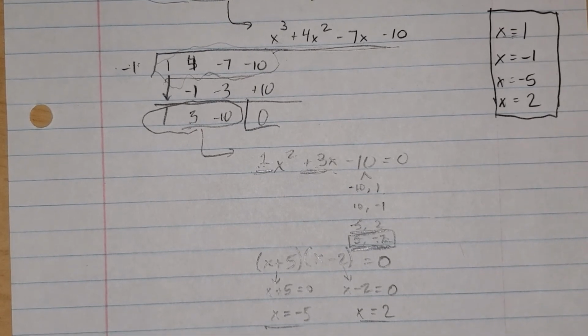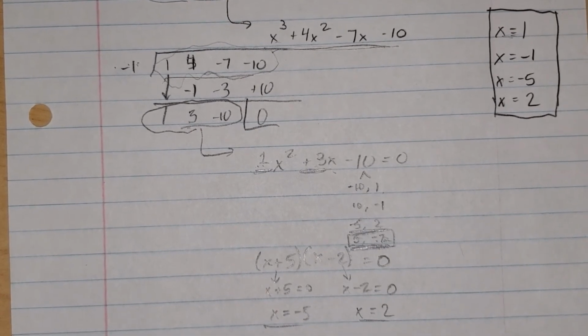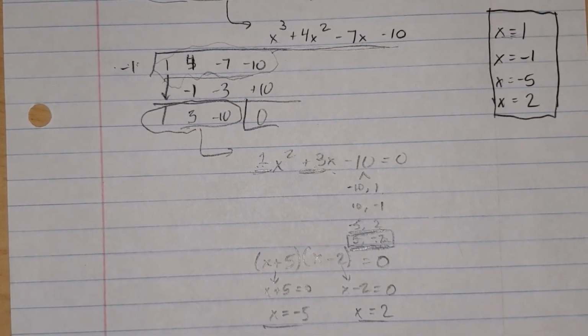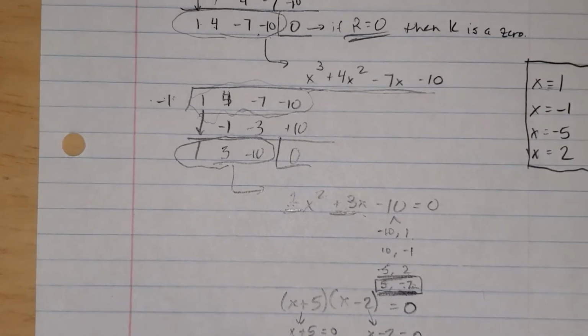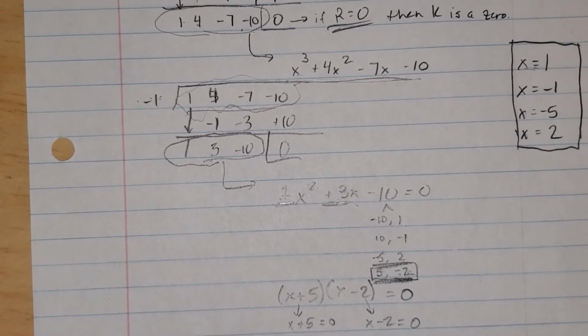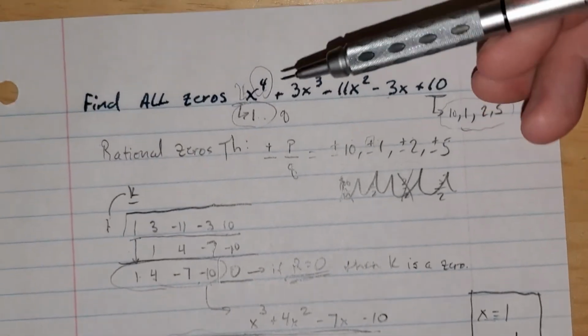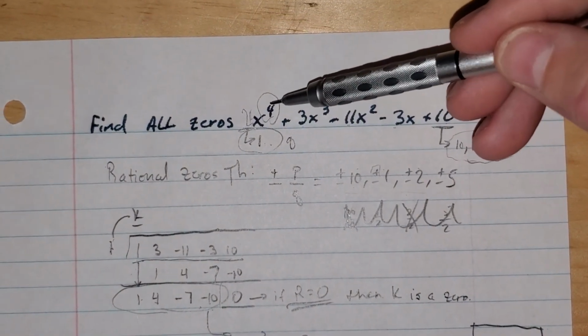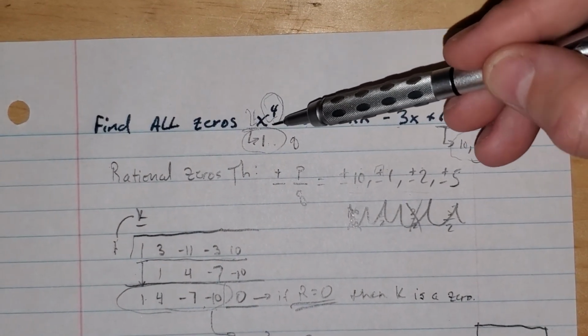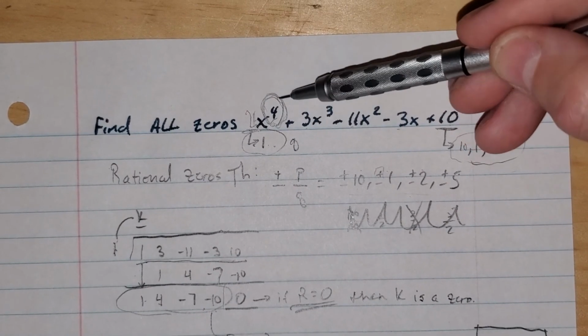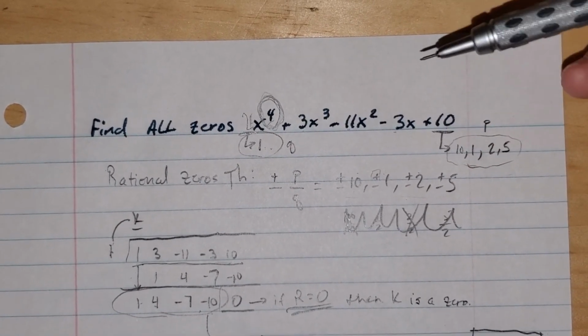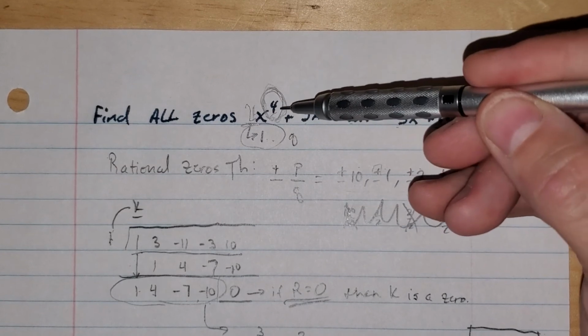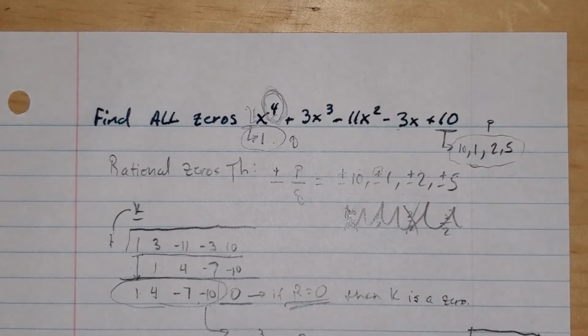So I just wanted to help you guys out if you run across a problem like this. This is the mathematically correct way to do it. The only other thing I want to mention is that the fundamental theorem of algebra says that a polynomial with degree n, and in this case this is 4th degree because that's the biggest exponent, is going to have at most 4 answers.